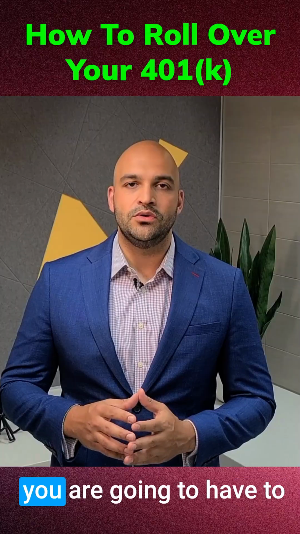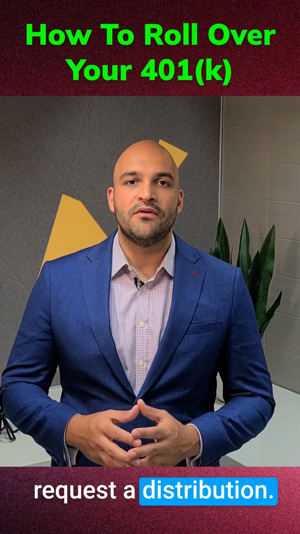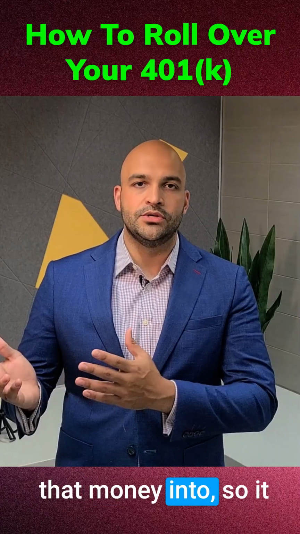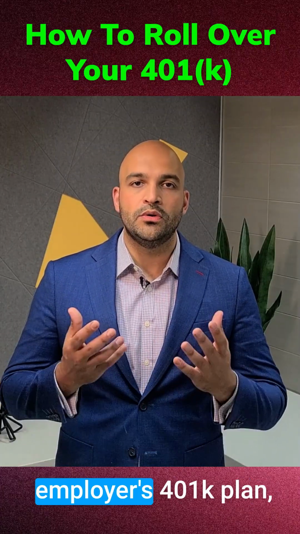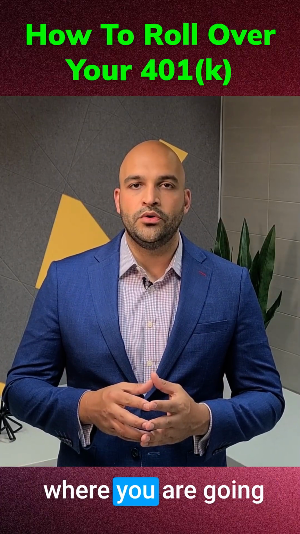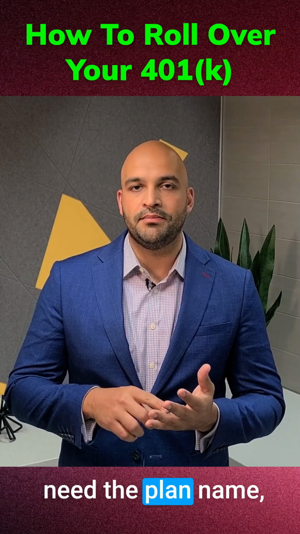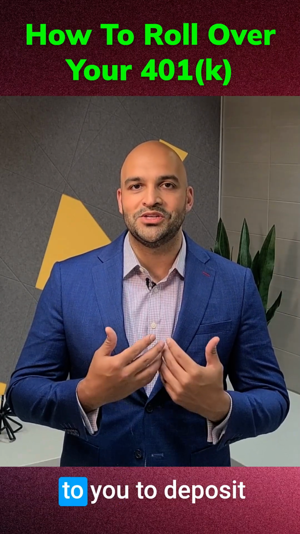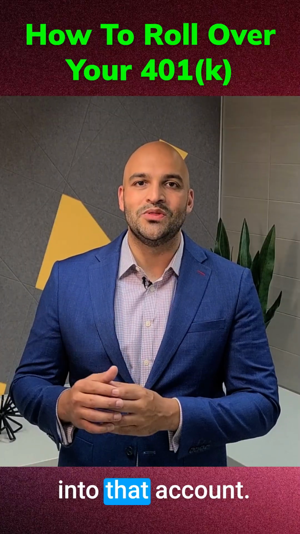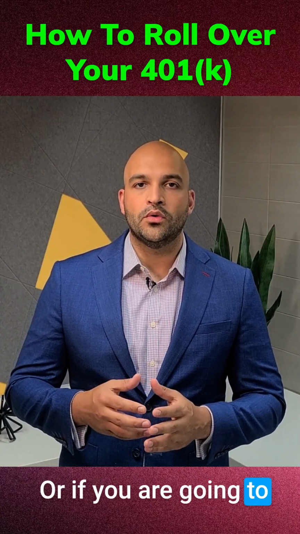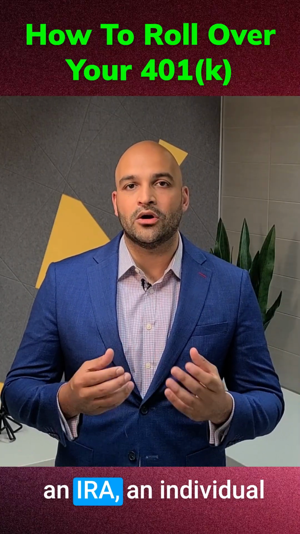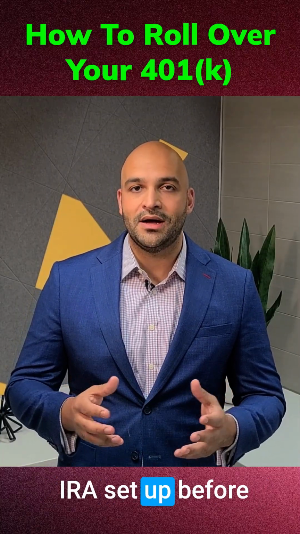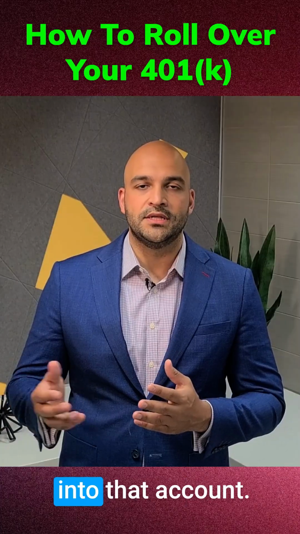Now, in order to do this, you are going to have to request a distribution from your previous employer, and you'll need an account to roll that money into. So it could be into your new employer's 401k plan, where you are going to need the account name, the plan name, and the account number, and the distribution is going to come directly to you to deposit into that account. Or if you are going to roll over your 401k into an IRA, an individual retirement account, then you are going to need to have that IRA set up before you deposit funds into that account.